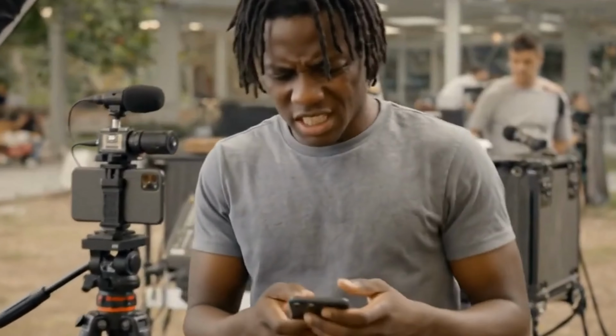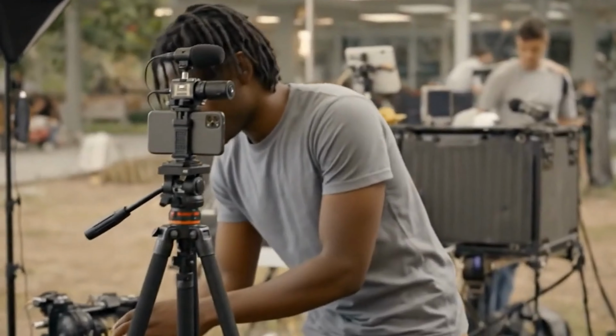Okay, here's the setup guide. Got it. Perfect. The mic gain was too low. Just need to recenter the shot. All right, good to go.